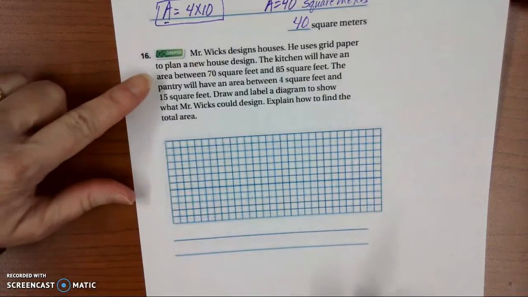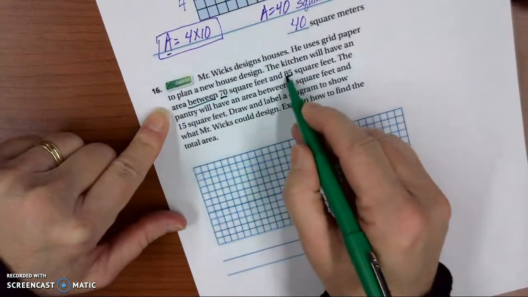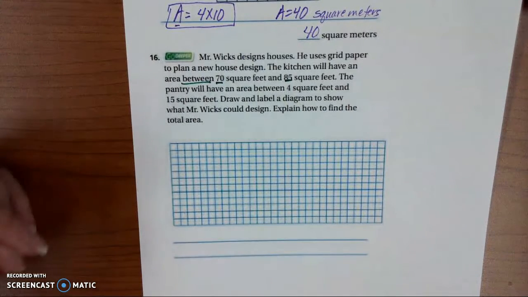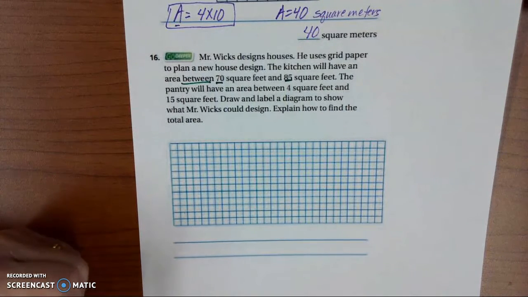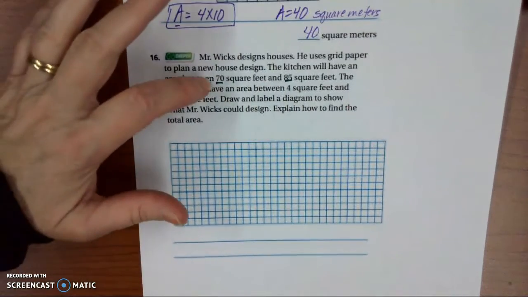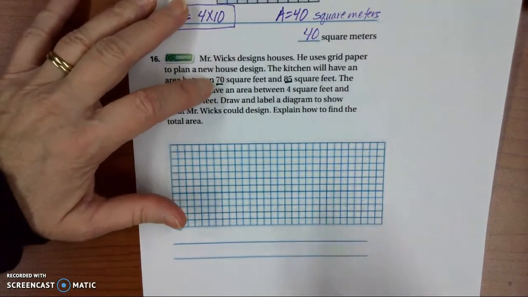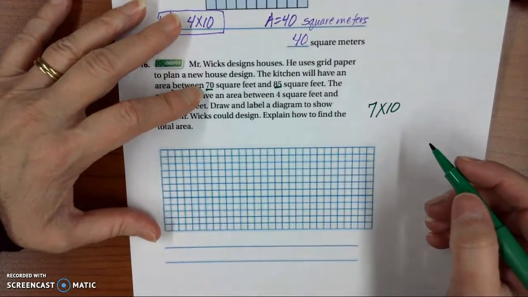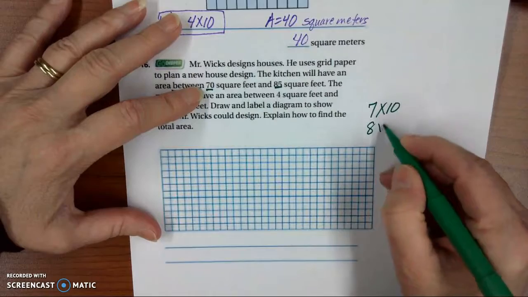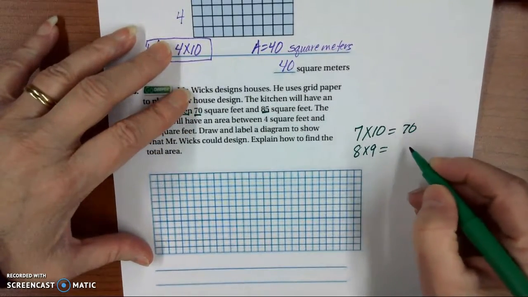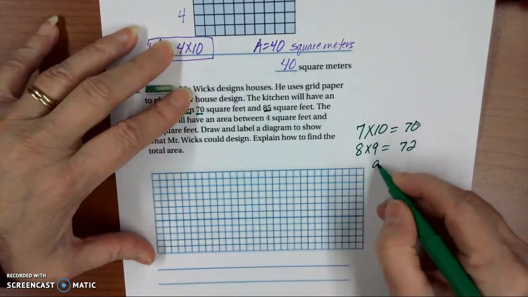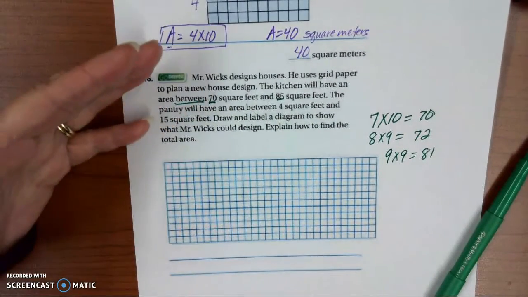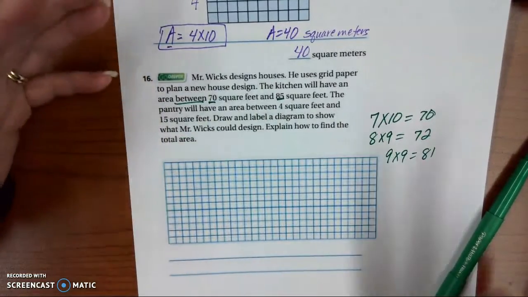So the kitchen, the area has to be between 70 and 85. So I'm thinking of numbers that I know how to multiply really fast in my head to give it an area between 70 and 85. We could do 7 times 10. That would be pretty quickly, 7 feet by 10 feet. We could do 8 times 9, because 7 times 10 is 70. 8 times 9 is 72. We could do 9 times 9, which is 81. So really, you can decide. This question is open-ended, and you can decide.